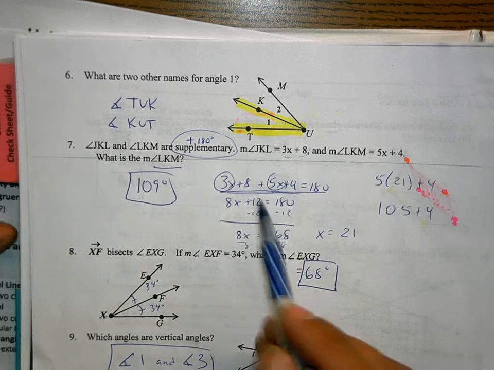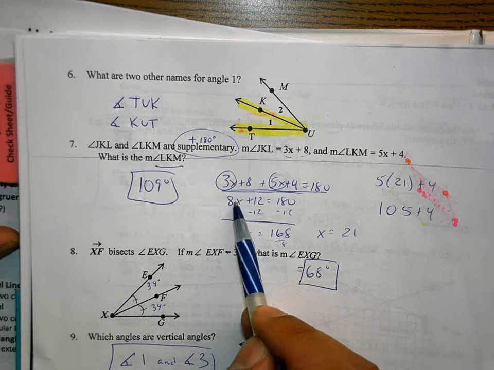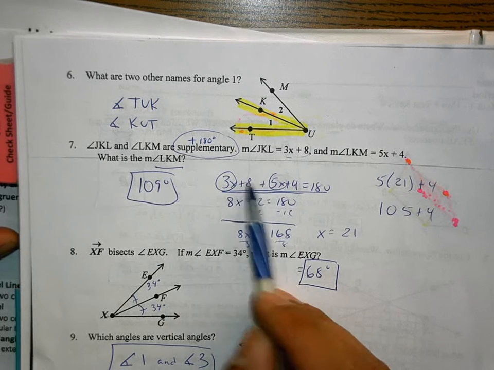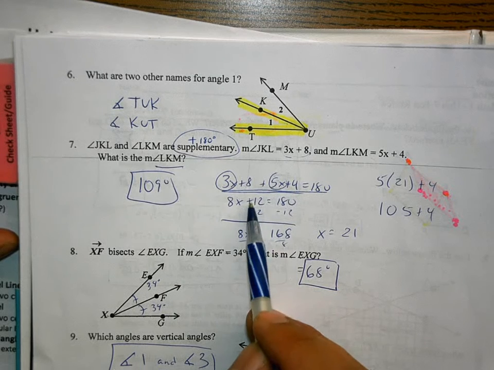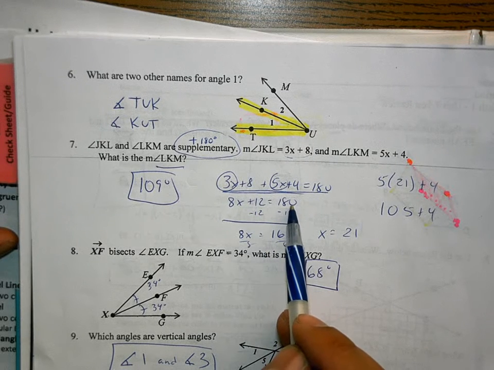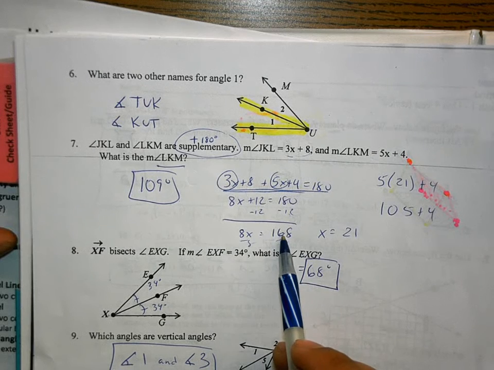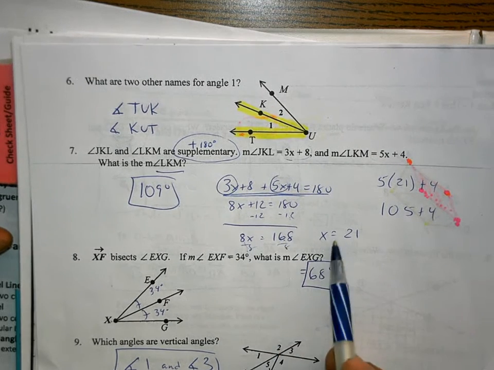Then what do I do? I combine like terms. 3x plus 5x is 8x. The plus 8 and plus 4 add to 12. You don't change the signs when they're on the same side of the equal sign. And then what you do is you subtract 12, because now you're going to the opposite side of the equal sign. 180 minus 12 is 168. And you divide by 8. You can use a calculator for that. It comes out that x is 21.